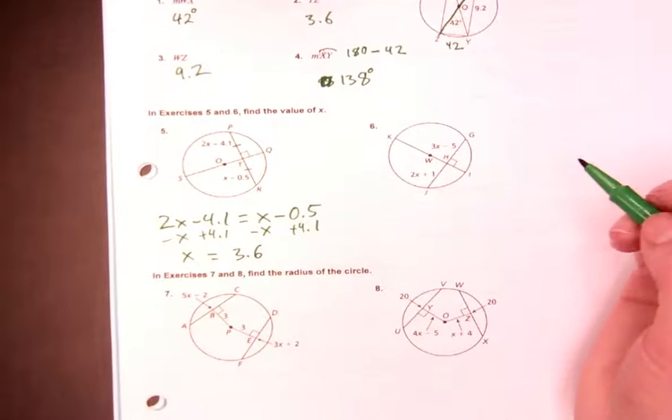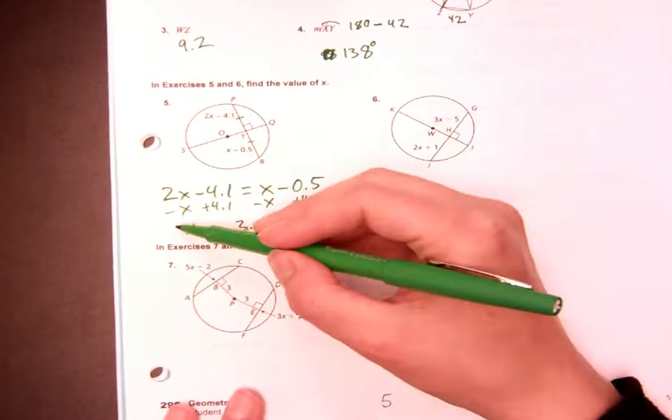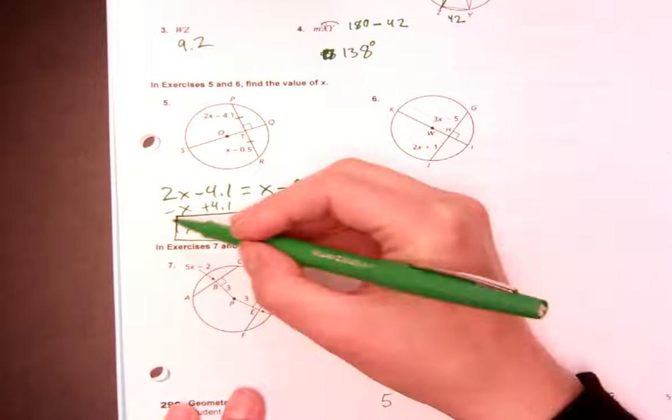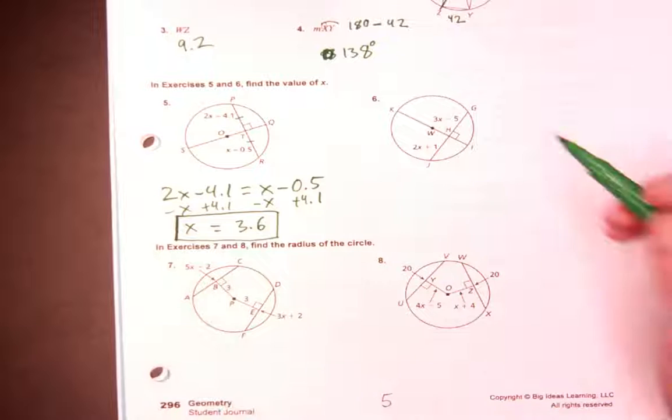Did anyone get it? Did you get it faster than me? Good for you. Because I have the answer key in front of me, so it makes it easier to solve it.